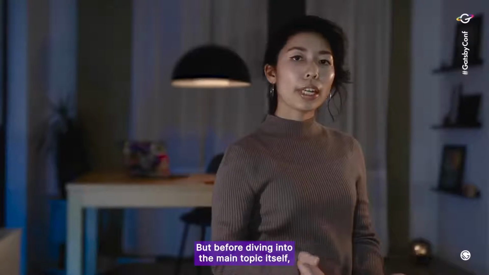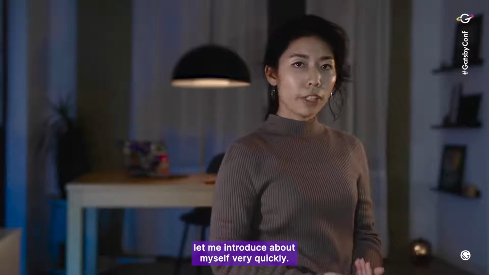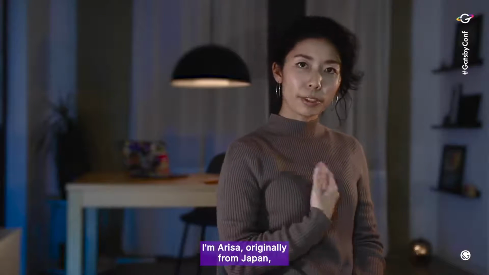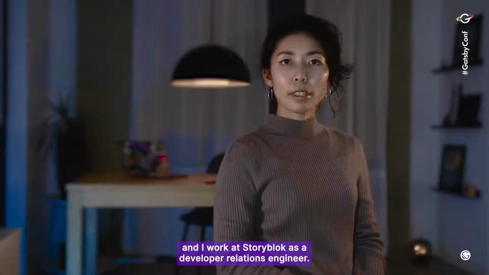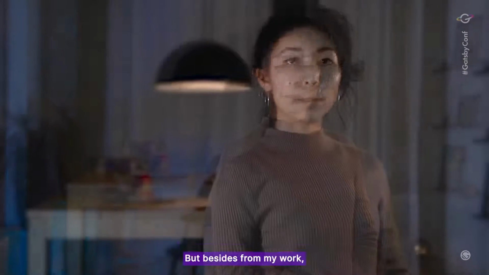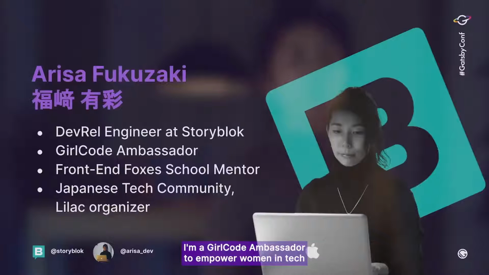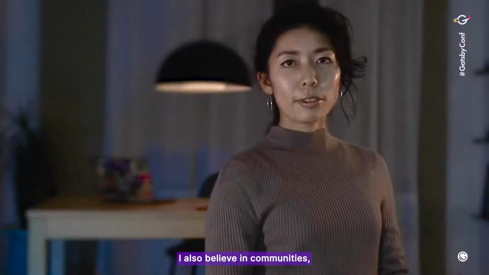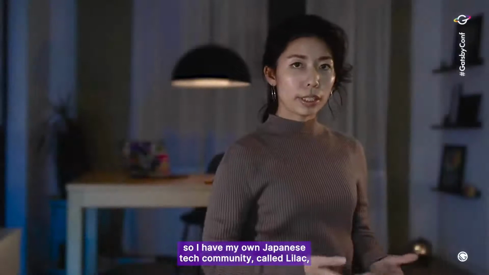But before diving into the main topic itself, let me introduce myself very quickly. I'm Arisa, originally from Japan, and I work at Storyblok as a developer relations engineer. Besides my work, I'm a GirlCode ambassador to empower women in tech, as well as teaching front-end at Front-End Foxes School. I also believe in communities, so I have my own Japanese tech community called Lilac with over 90 community members.